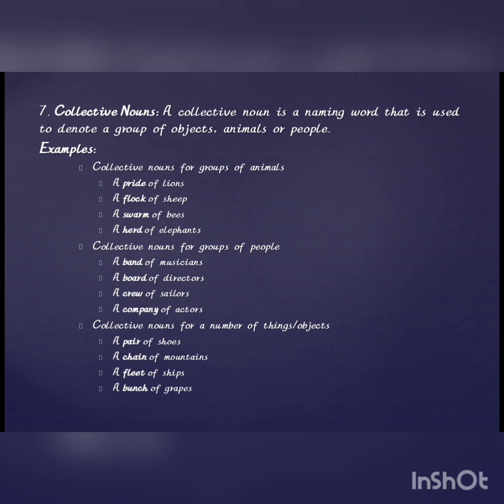And finally the collective noun for a number of things or objects: a pair of shoes. So it is a collective noun where we mention something in a group, a group of objects, animals or people.